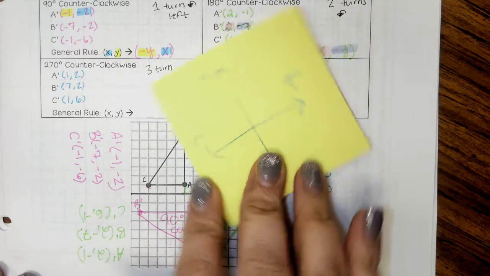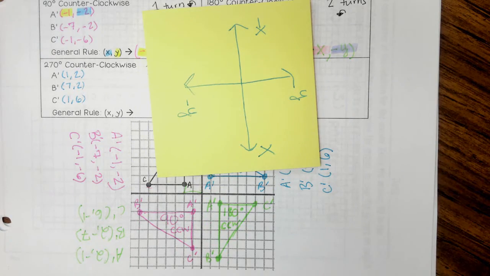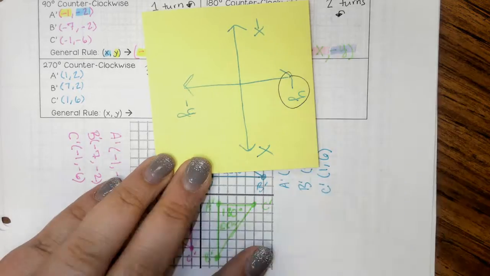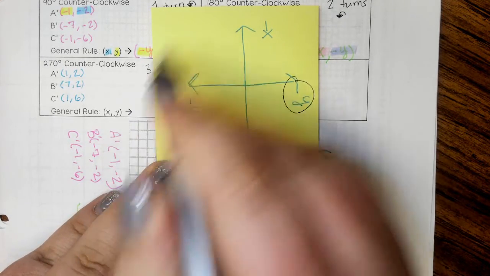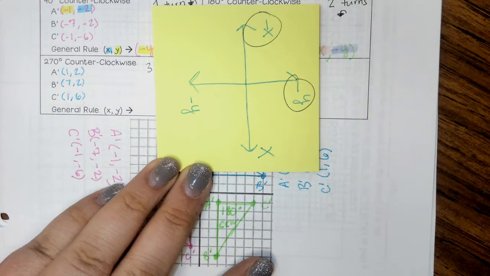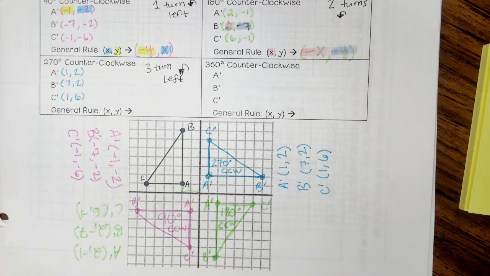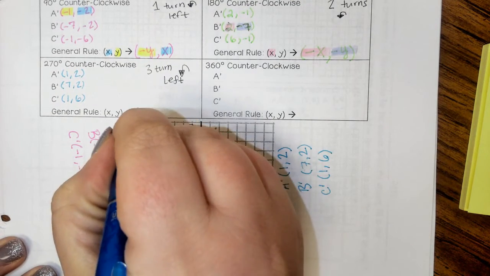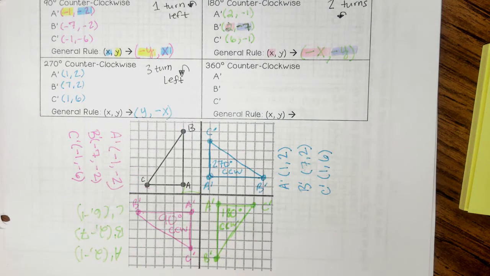1, 2, 3. And the spot of my normal x values is now a y. And then the spot of my normal y values is now a negative x, or an opposite x. So my rule for a 270 degrees counterclockwise rotation is y, opposite x.